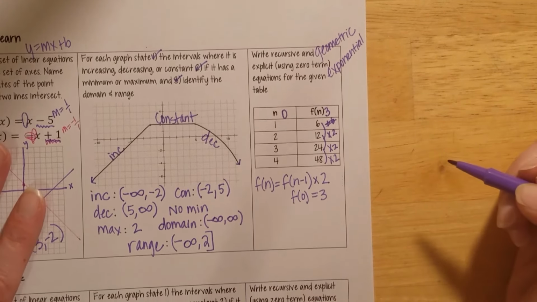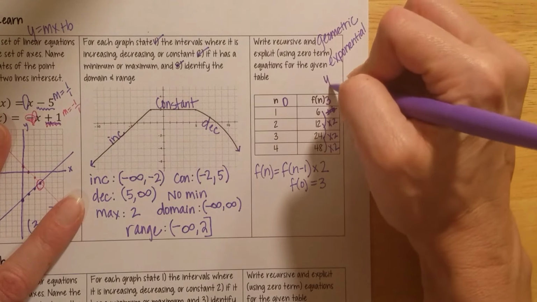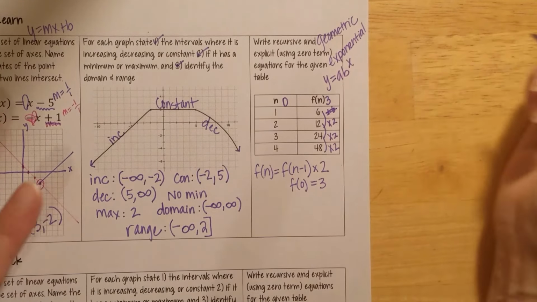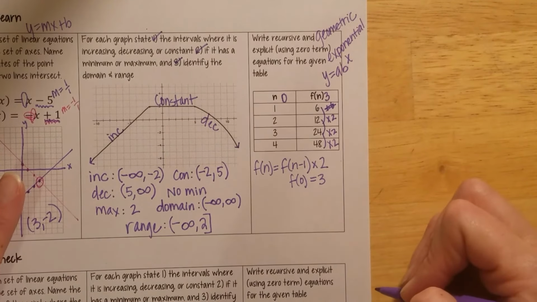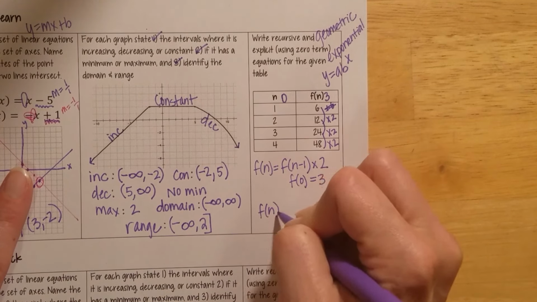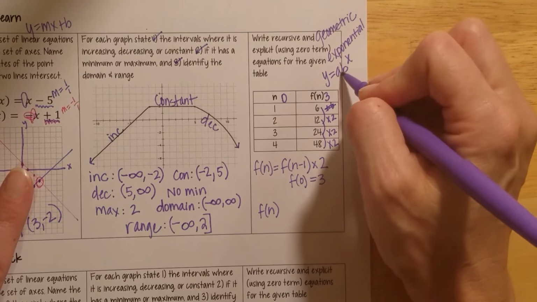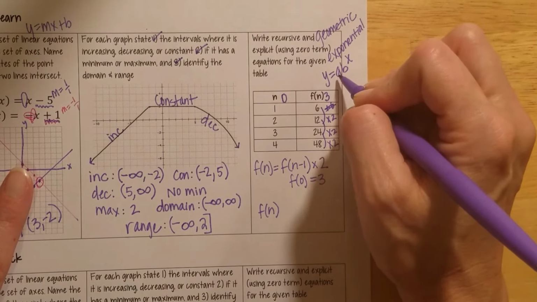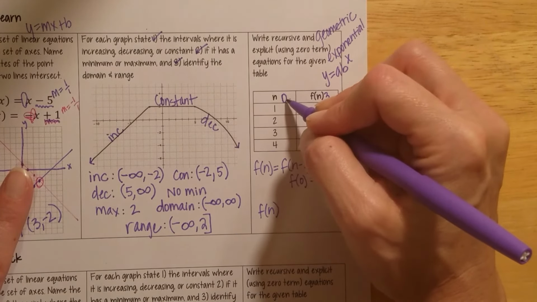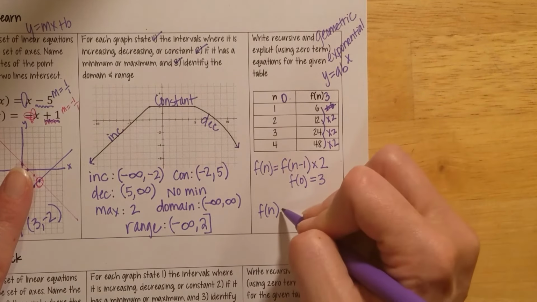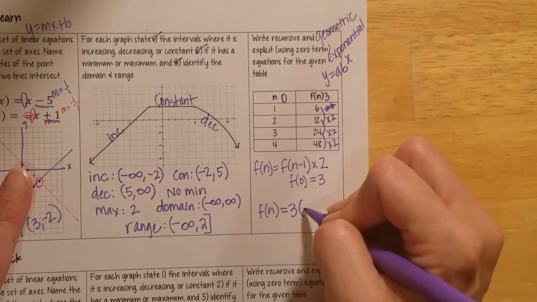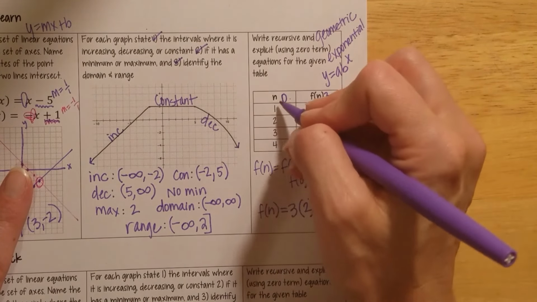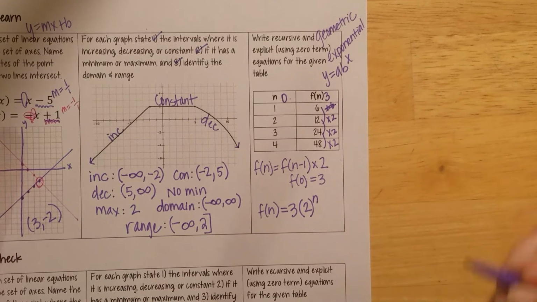So now with the explicit equation, I'm going to use y equals a times b to the x power to write my explicit, except that I'm going to put f of n here and n there. So I have f of n, because I can interchange these with y, equals, and a is my y-intercept, and my y-intercept is where my n value is equal to 0, which is 3. So it equals 3 times, b is my ratio, what's happening here, so 2, and then instead of x, I'm just going to put to the n power. Okay, that's using my zero term.